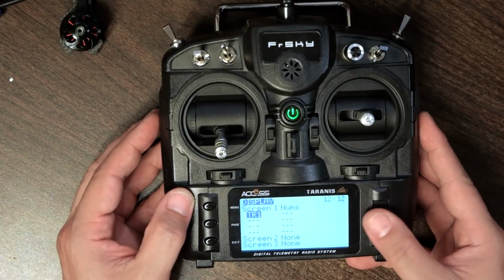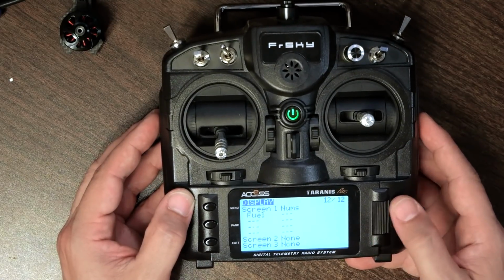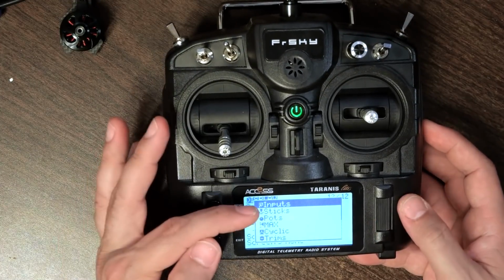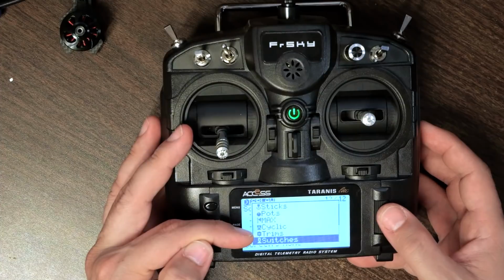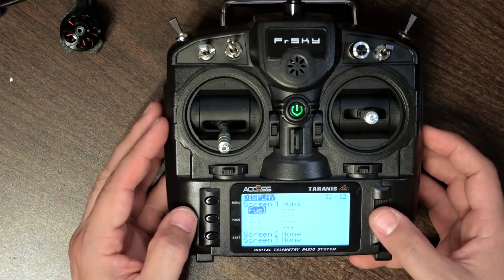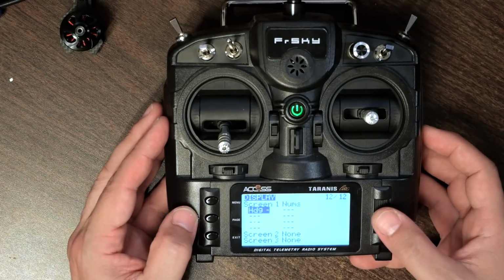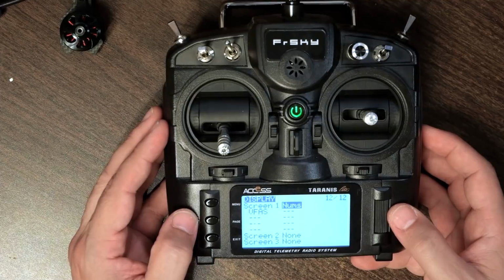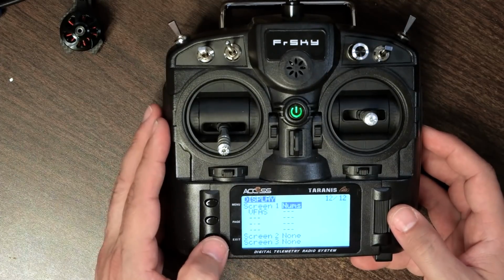And in fact, I can scroll a lot, but the easiest thing to do is to long press the jog wheel, and you'll get a pop-up here. And in that pop-up, you can choose telemetry. And then we can scroll until we find the VFAS sensor. And the VFAS sensor is going to be your battery voltage when you're flying.